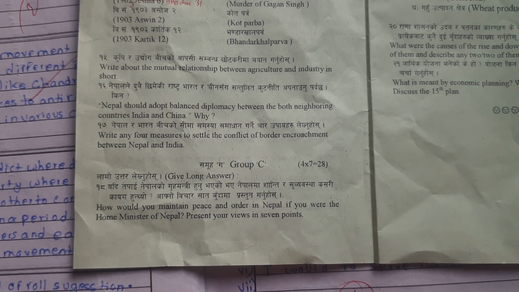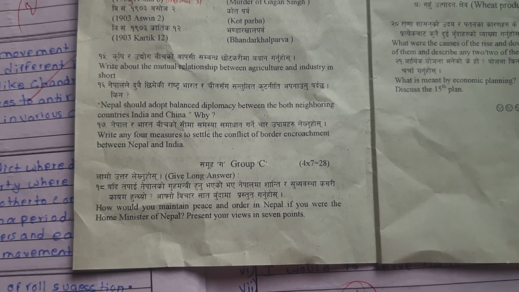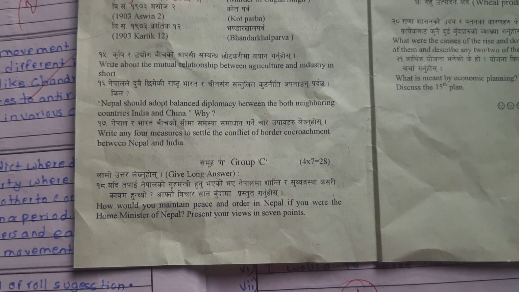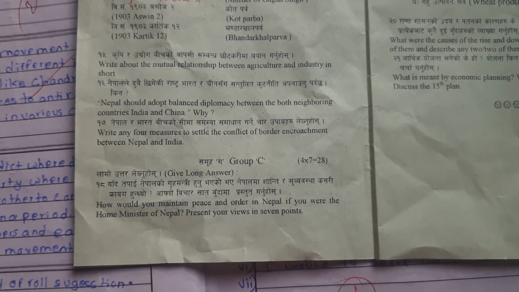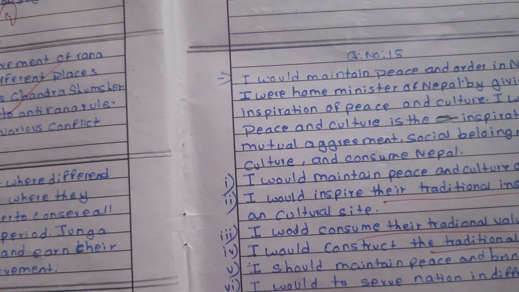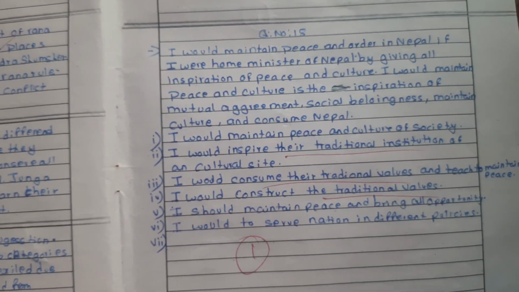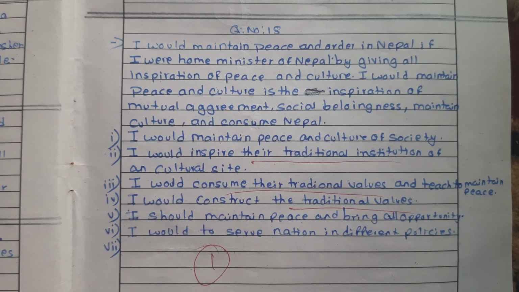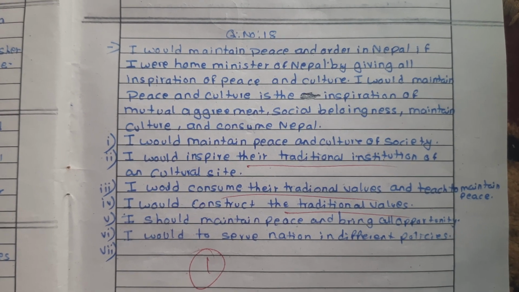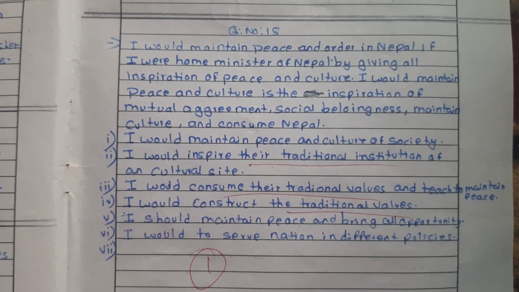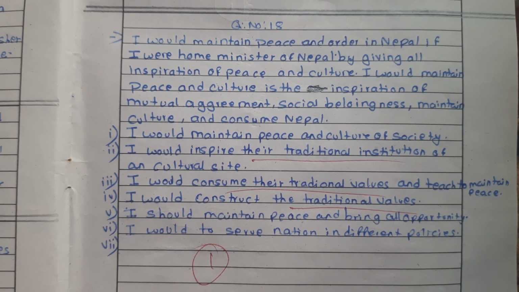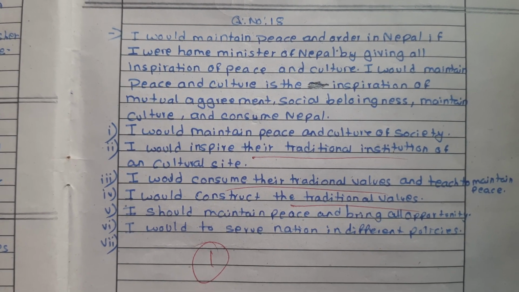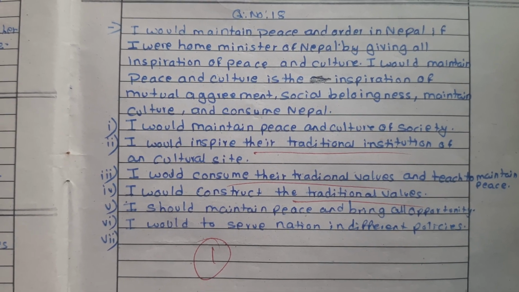Among all questions, number 18. How would you maintain peace and order in Nepal if you were the Home Minister of Nepal? Present your views in 7 points. But a student writes in this way, as I said before, this is not a subject for gossip. I would inspire their traditional institutions. I would consume their traditional values. I would construct traditional values. I should maintain peace and bring all opportunity. So I gave only 1 mark.